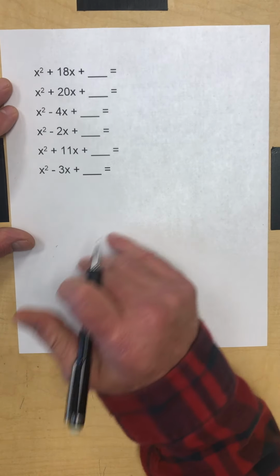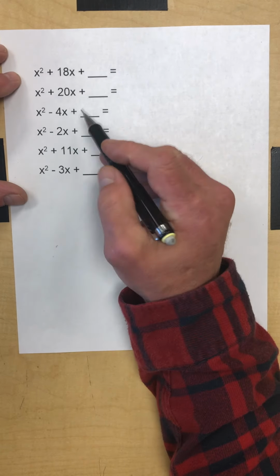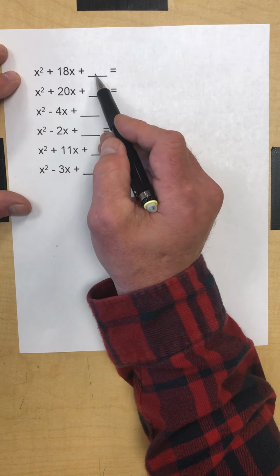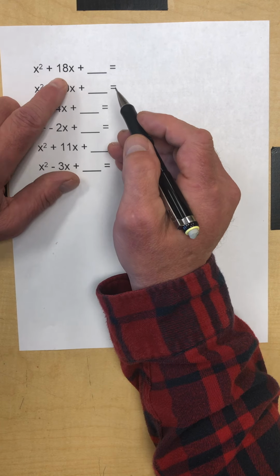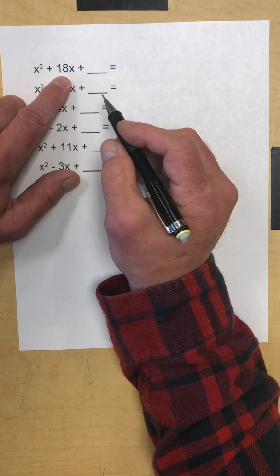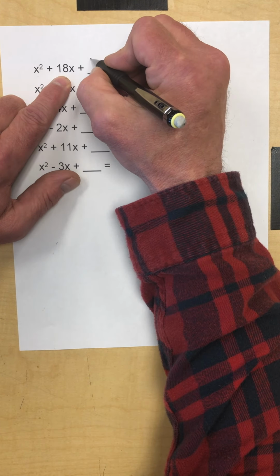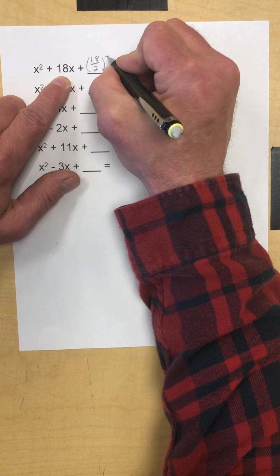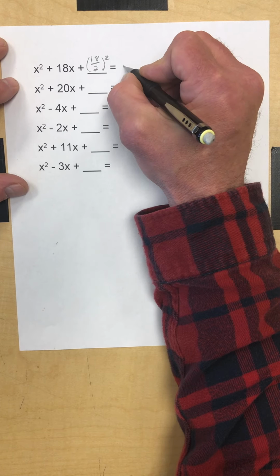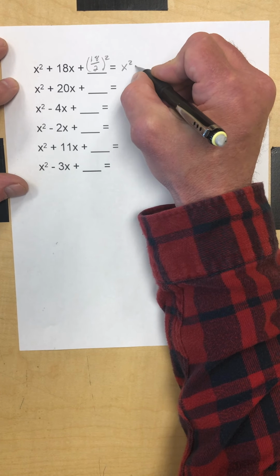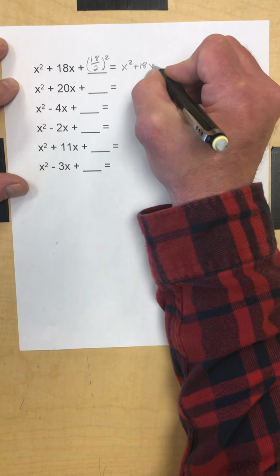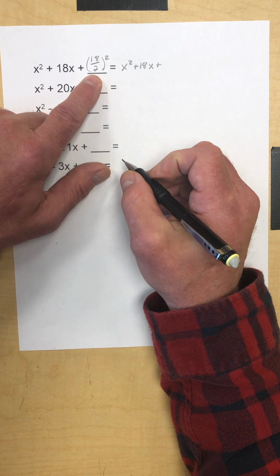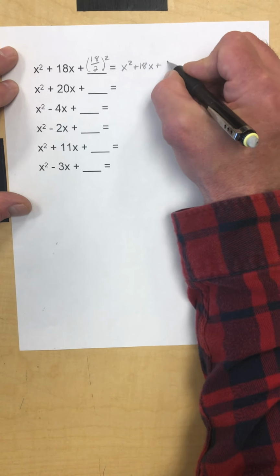Okay. All right, so let's see. We want to create a perfect square. We've got the quadratic term, we've got the linear term. I need the constant term. So my rule is take the coefficient of the linear term, divide by 2, so that'd be 18 over 2, and then square that. Okay, so I'm going to get x squared plus 18x plus, well, 18 divided by 2 is 9, and 9 squared is 81.